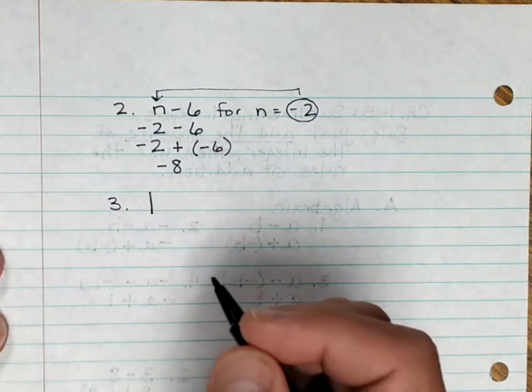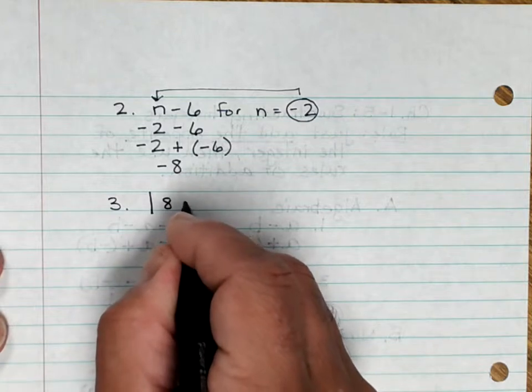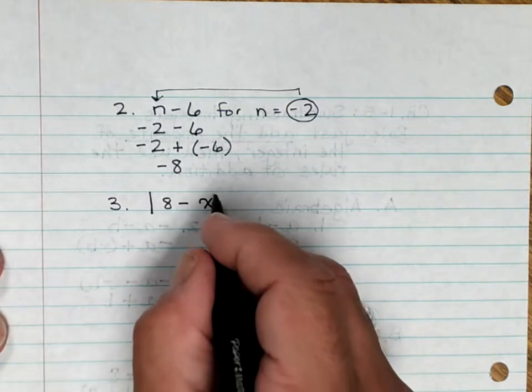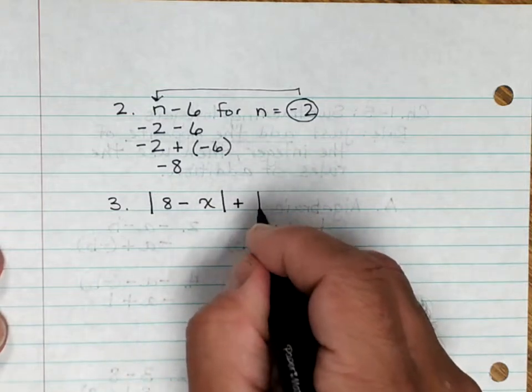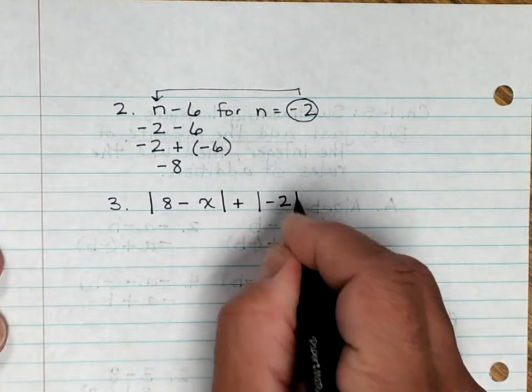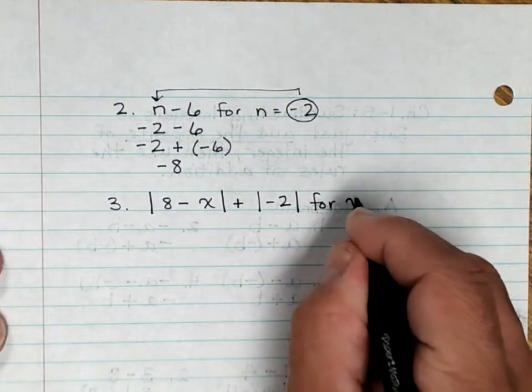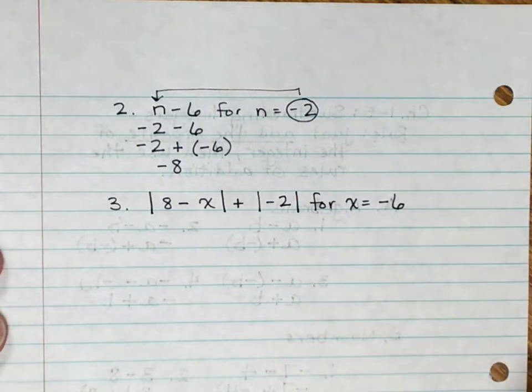One more to go. The absolute value of 8 minus x plus the absolute value of negative 2 for x is negative 6.